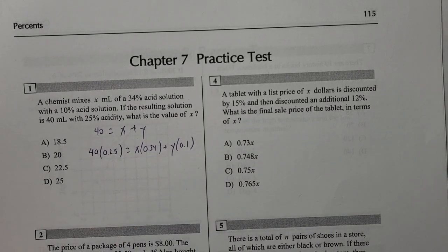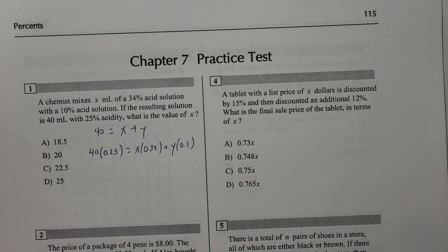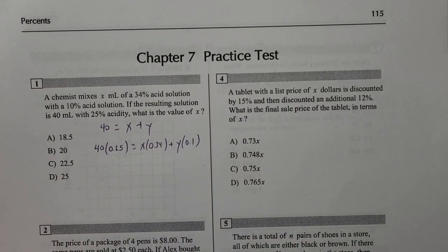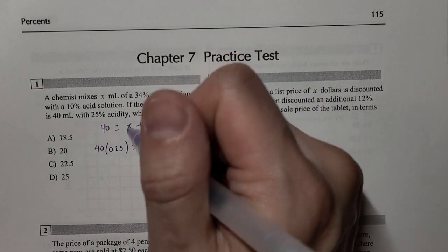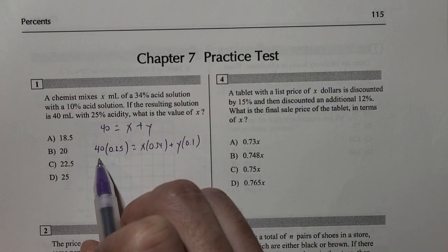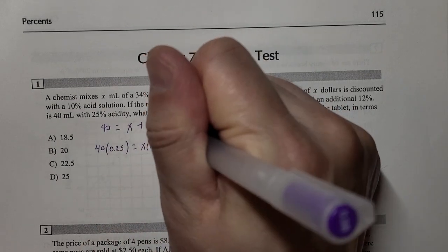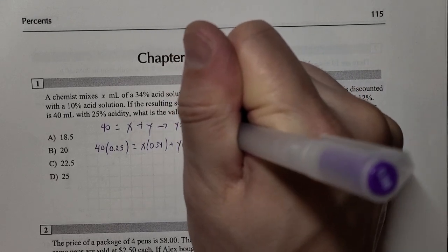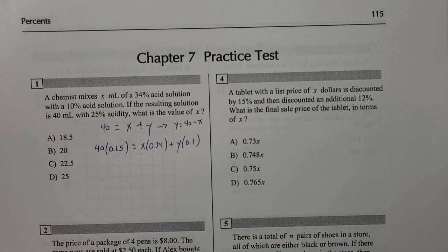Okay, so here are your two equations, and we can solve the system of equations. So how can we solve this? Well, first of all, we can substitute. So for example, Y is 40 minus X, okay?